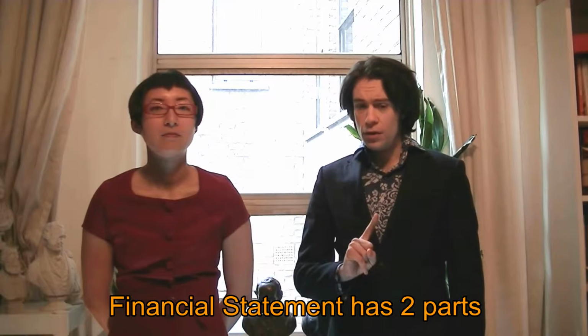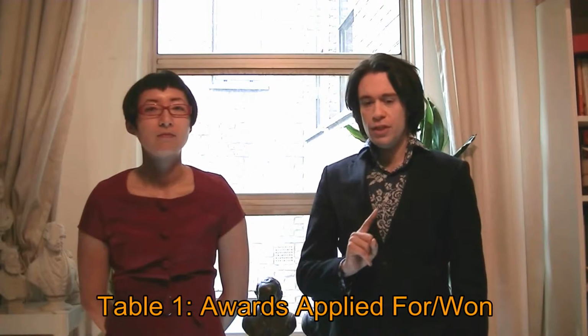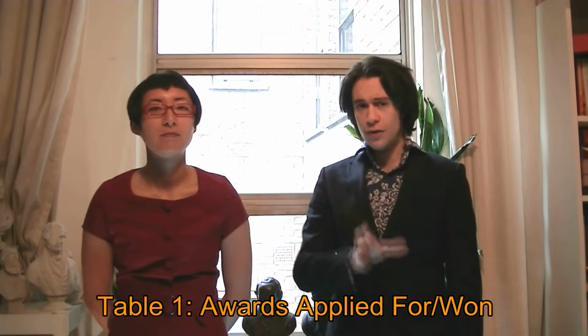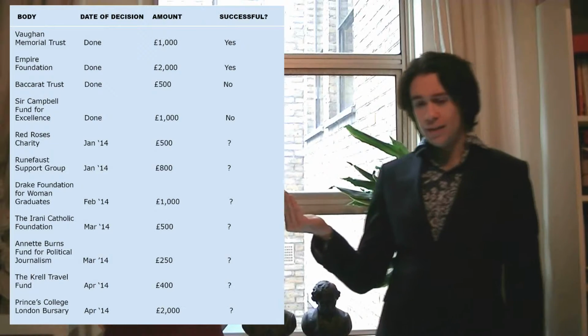The first part is a table which talks about the current funding you have already secured in the given academic year in question, which might be the current academic year or maybe next academic year. And the purpose of this table is to list all of the other bodies who have either made you awards or you think might make you awards. The table should look something like this.